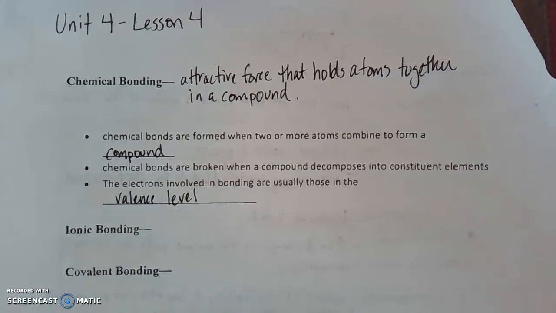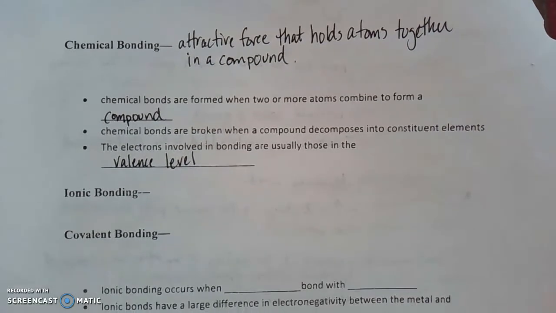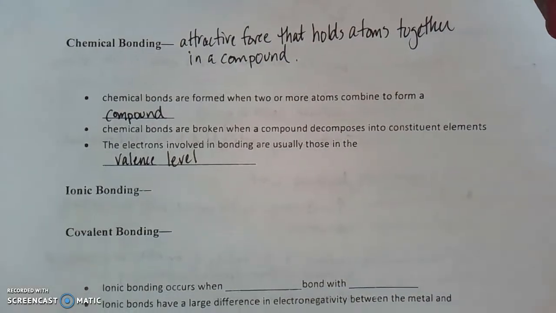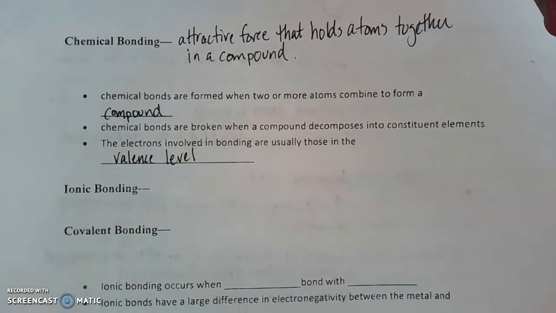There are actually three different types of bonding. We're going to look in depth at two of them, and we'll add another one a little bit later. The two main types that we're going to focus on are ionic and covalent.